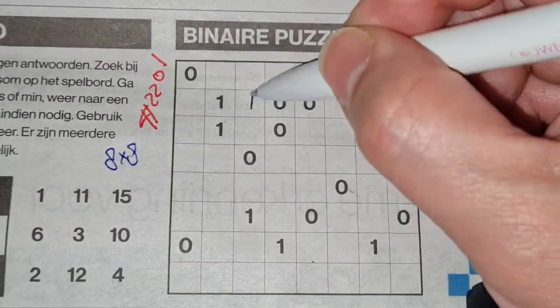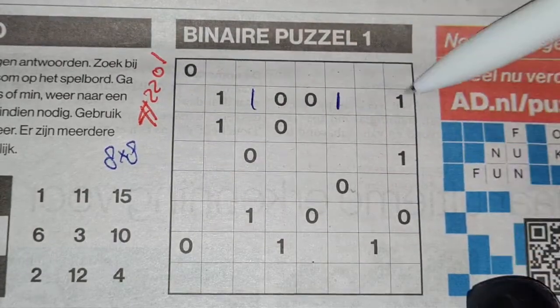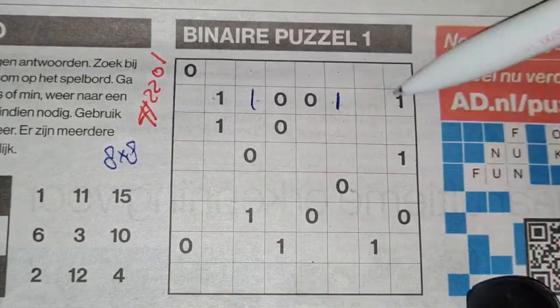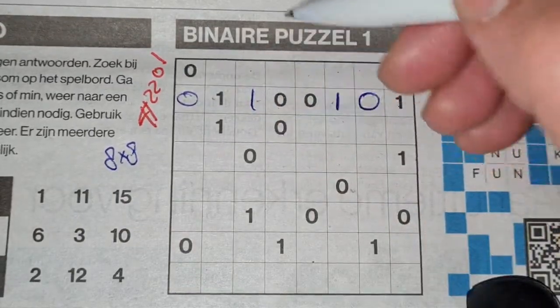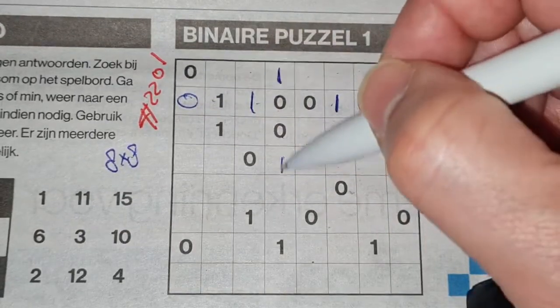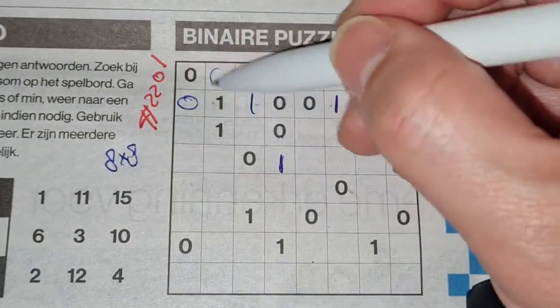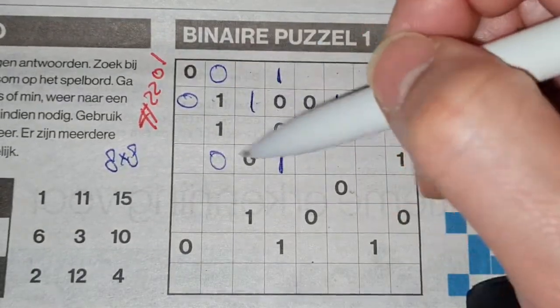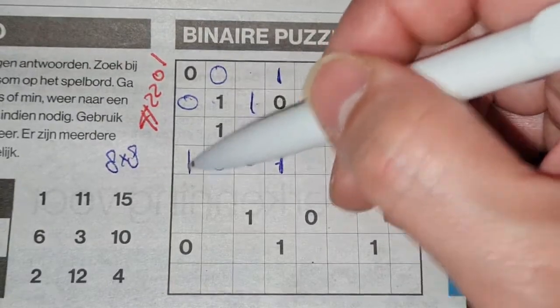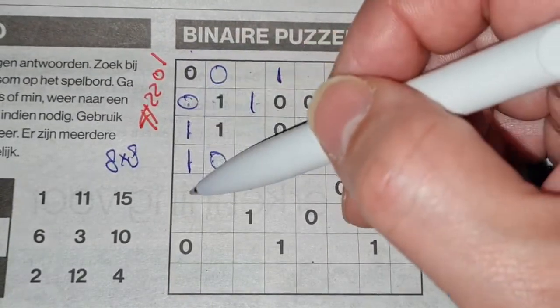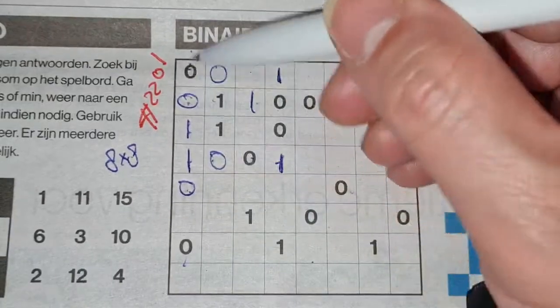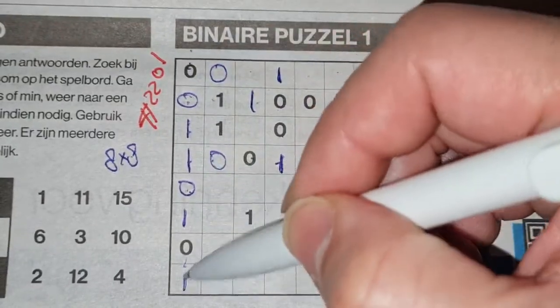Double O, here one, there one. Now we have 4 ones, so the rest are O's. Double O, here one, there one. Double one, here no, there no. Double O, here one, there one. Now we have 4 O's, so the rest are ones.